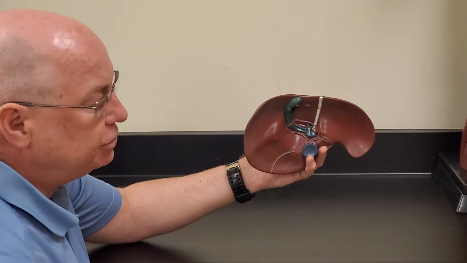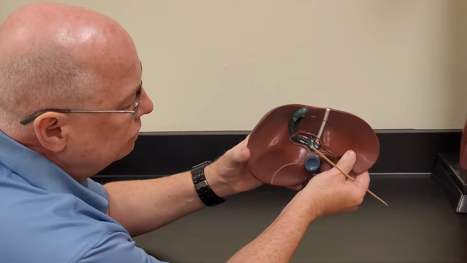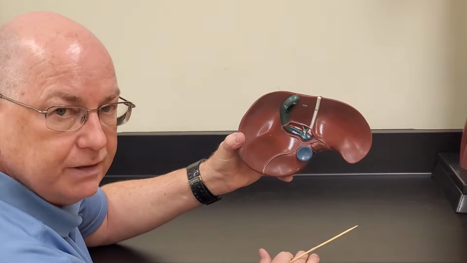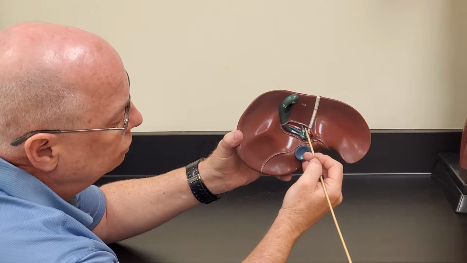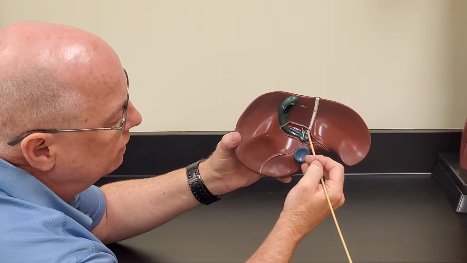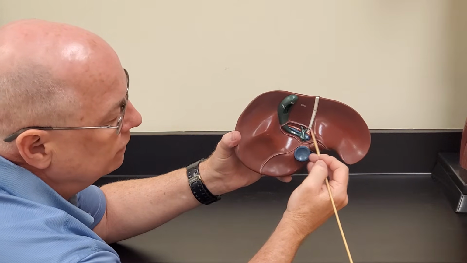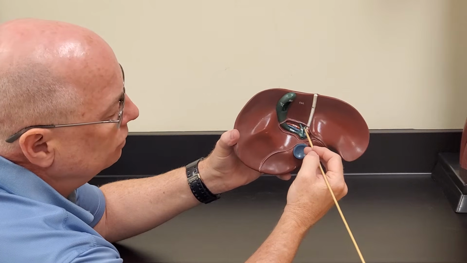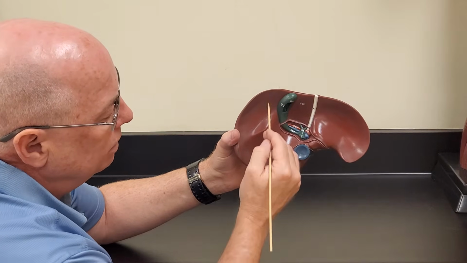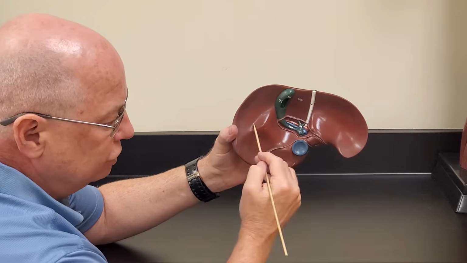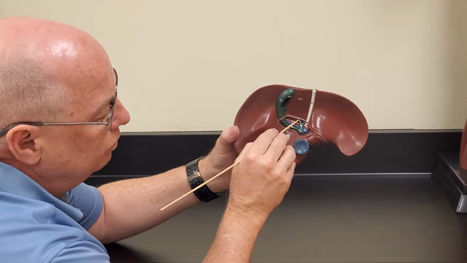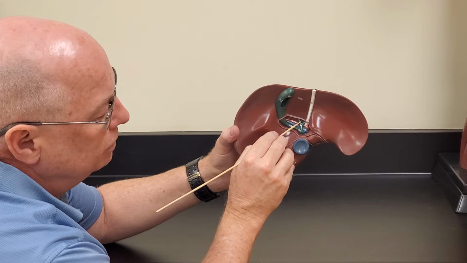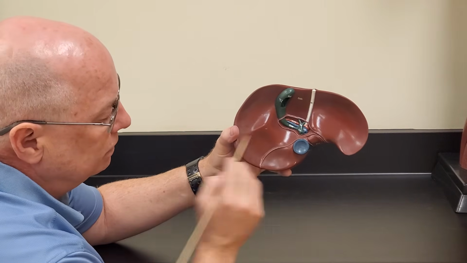Now there's going to be a bunch of ducts here, and I don't know how well you can see it on this model from my video, but I'm going to try to show you. The right lobe will drain bile through this little piece of this green tube right here. This is the left lobe. That's called the left hepatic duct. The right lobe, since this is right and left, would drain through here. The right and the quadrate lobe are going to drain bile through this tube called the right hepatic duct.